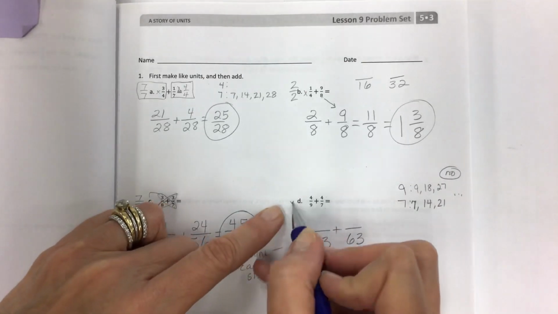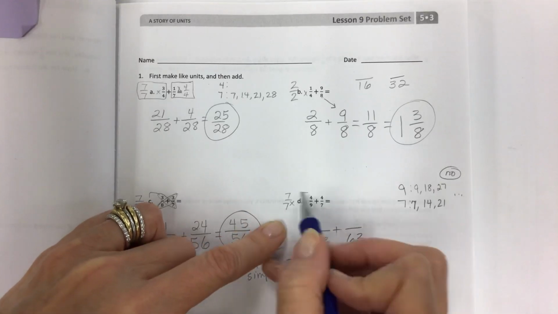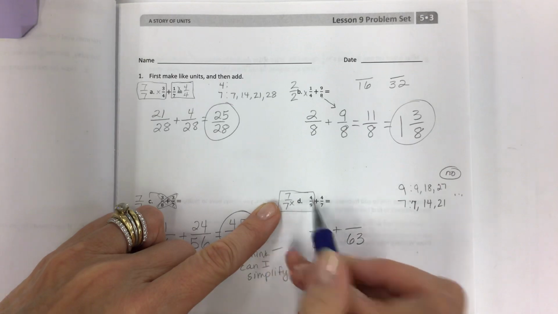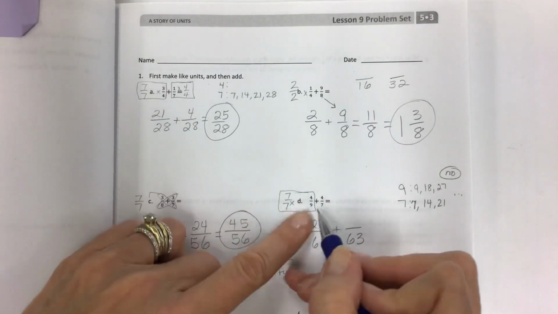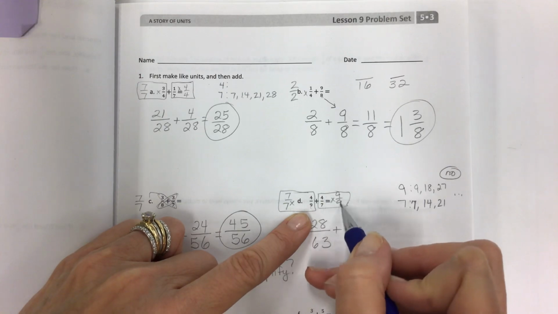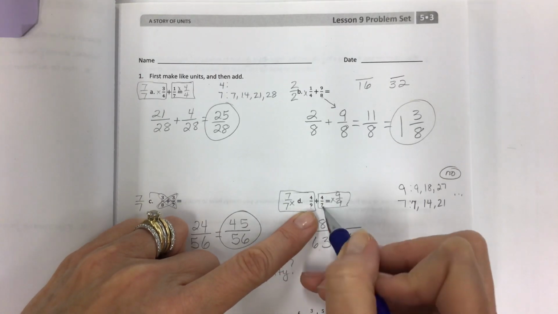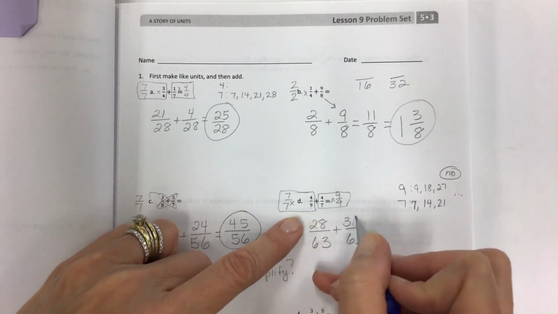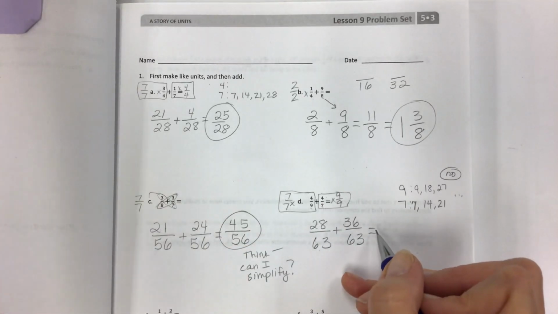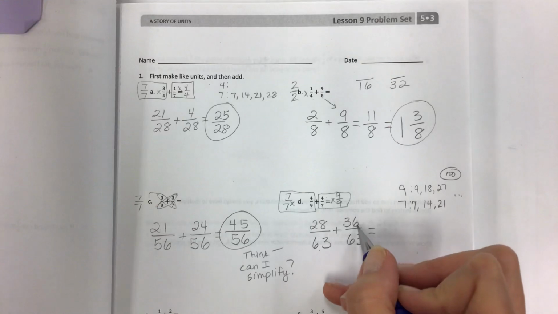7 is my scale factor for the first one. So 7 times 9 is 63, 7 times 4 is 28. 9 is my scale factor for the second one. So 7 times 9 is 63, and 4 times 9 is 36. And now I have my new fractions, and I need to add them. And again, very big numbers. Start here so that you can regroup.